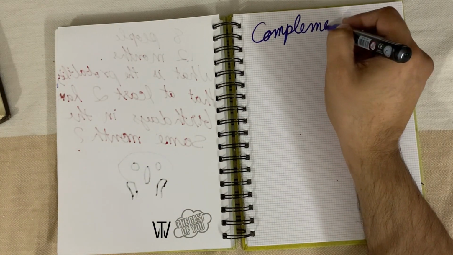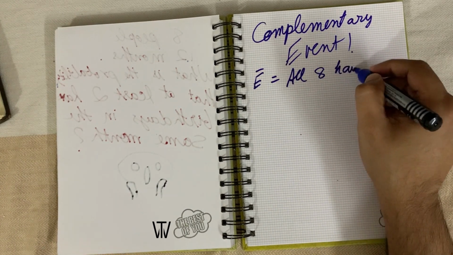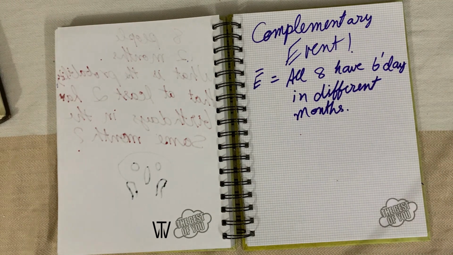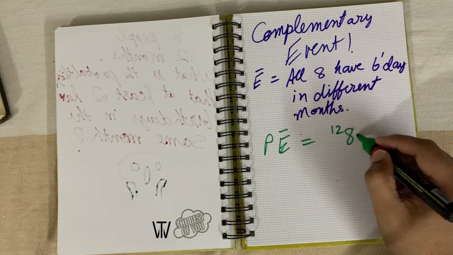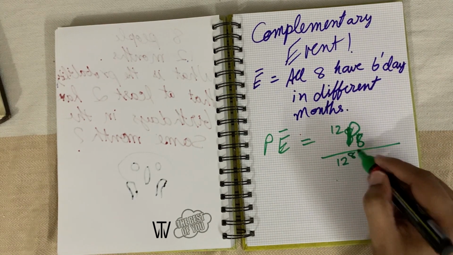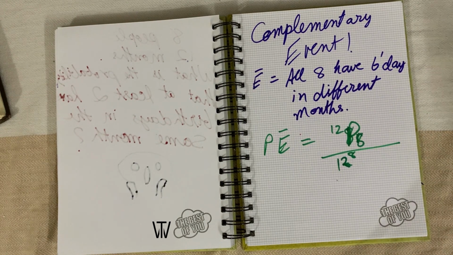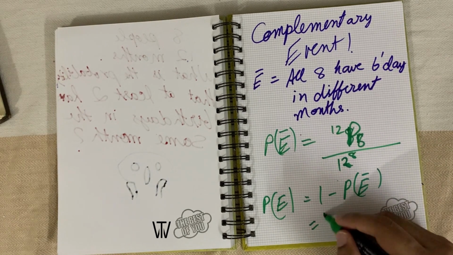So let's look at the complementary event, which is that all 8 people have birthdays in different months. We can compute this probability in the same way that we did for the previous problem. So it comes out to be 12P8 divided by 12 to the power 8. So the probability that at least 2 people have birthdays in the same month is 1 minus 12P8 by 12 to the power 8.